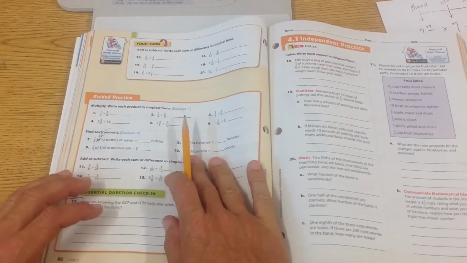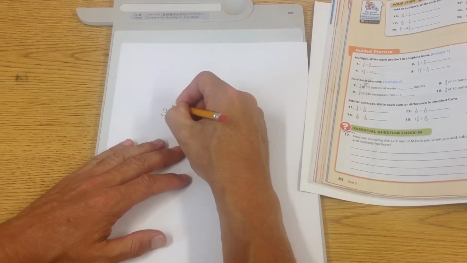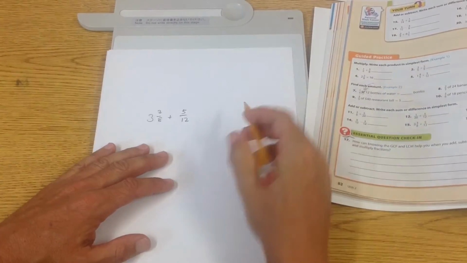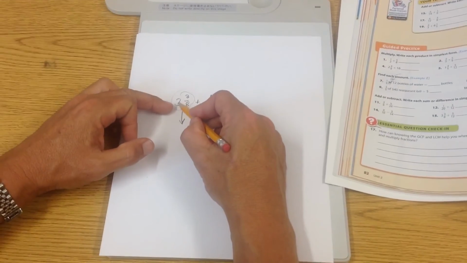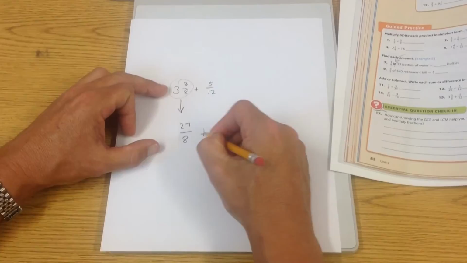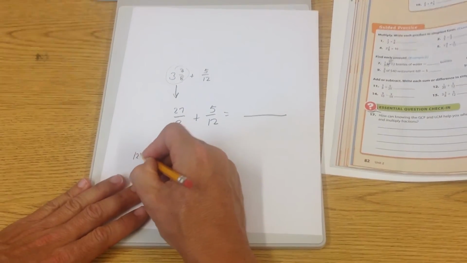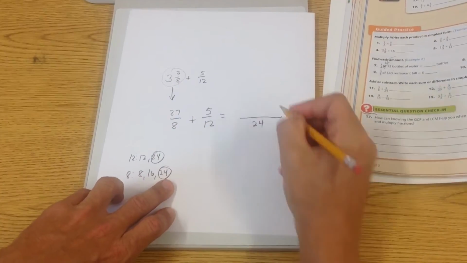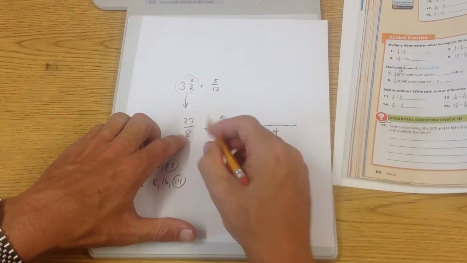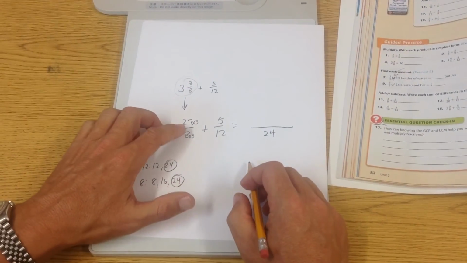Let's see if there's one of these I'd like to do with you. How about this one? Number 15. So 3 3/8 plus 5/12. First thing I must do, turn this into an improper fraction. 8 times 3 is 24, and 3 is 27 over 8. Plus 5 over 12. Next thing, step 2, find a least common denominator. 12, 24; 8, 16, 24. Least common denominator is 24. What do I do to the 8 to get it to be 24? I multiply it by 3. So I must multiply 27 times 3, which would be 81.